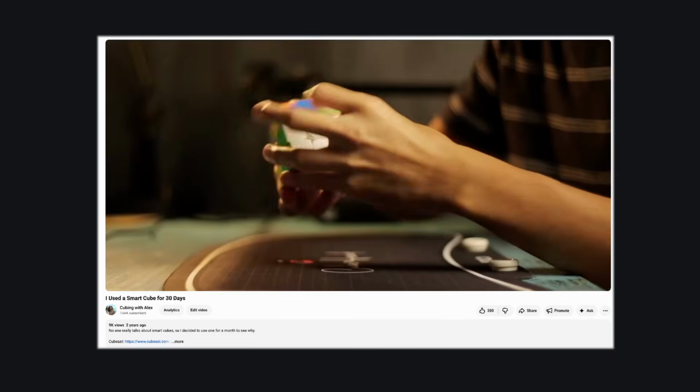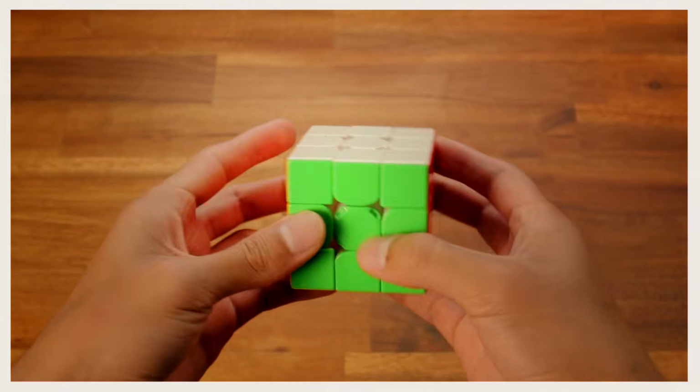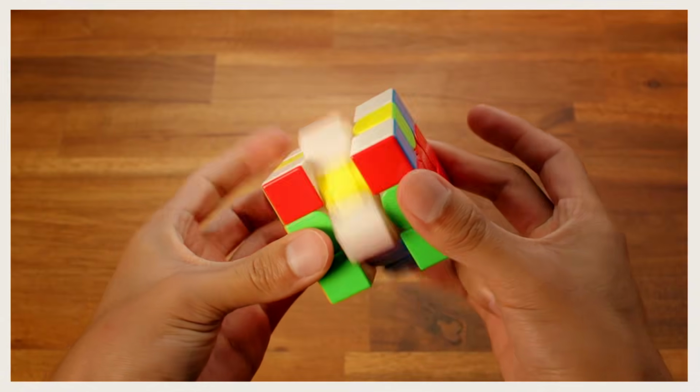I've always found smart cubes to be a very interesting topic. I love the idea of smart cubes, however, in practice, I just can't use them consistently. Not because the hardware is bad, I mean, the hardware has actually been pretty good for quite some time now. Instead, it's because of the software.